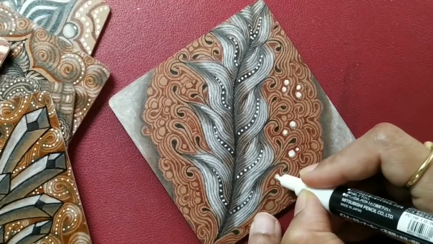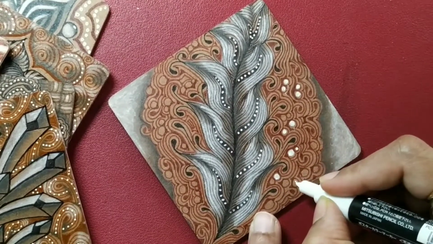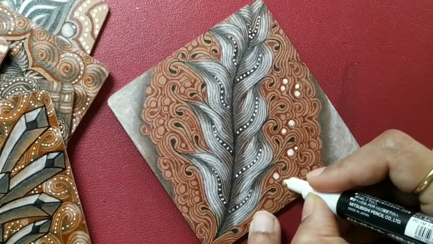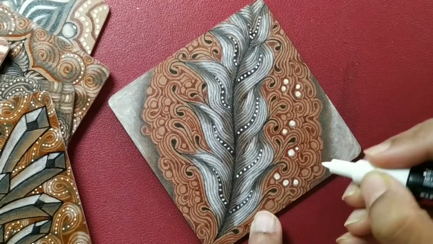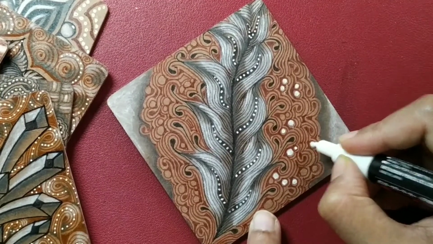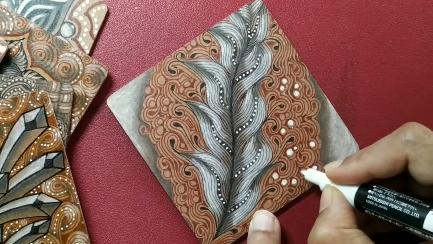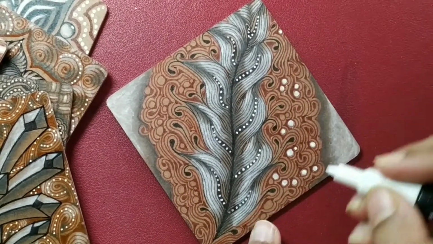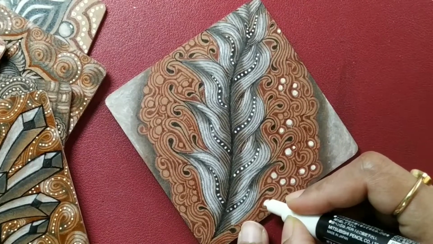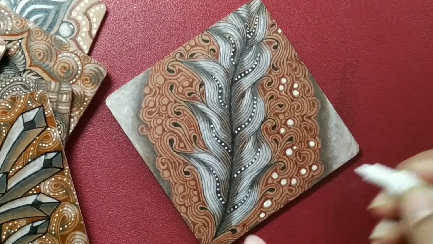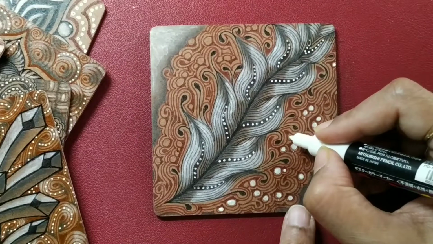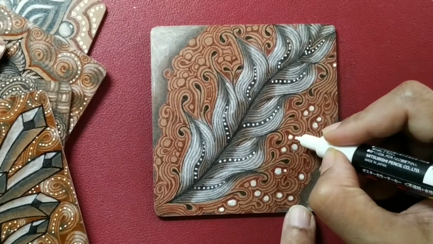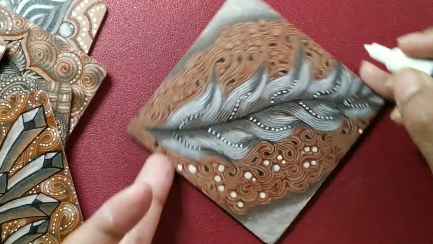So pick up a few bigger ones and then just add these white dots inside it. Yeah, like that. I think that is enough.